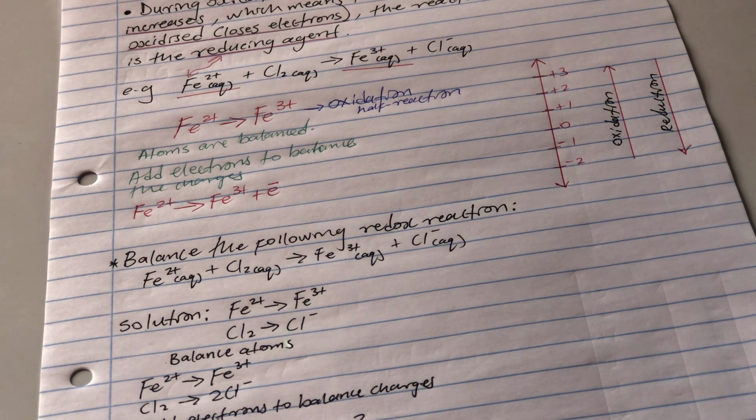Cl2, Cl minus, and this is our reduction half reaction. The next step, we balance atoms. If we balance the atoms, you can see that the Fe2+ and Fe3+ atoms are balanced already. But for Cl2 and Cl minus, they are not balanced. We put 2 here. That's why I've written Cl2 on the side of the reactant and 2Cl minus on the side of the product.